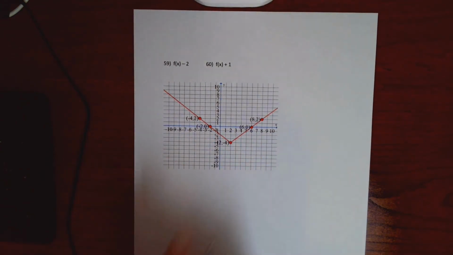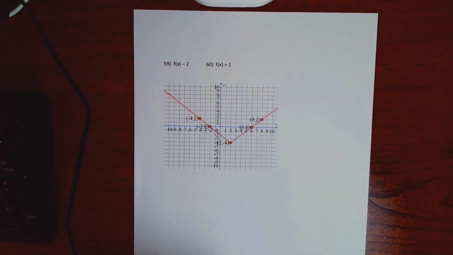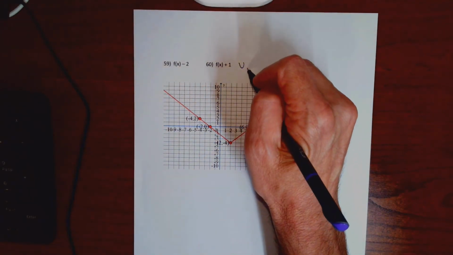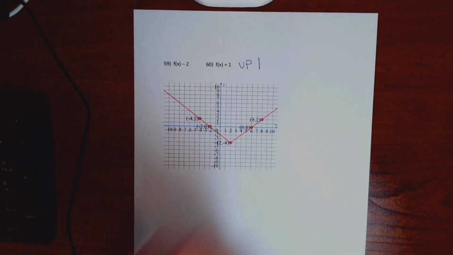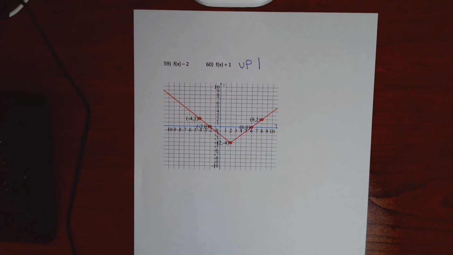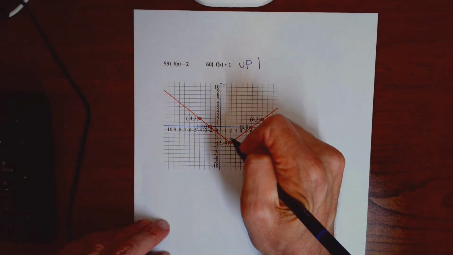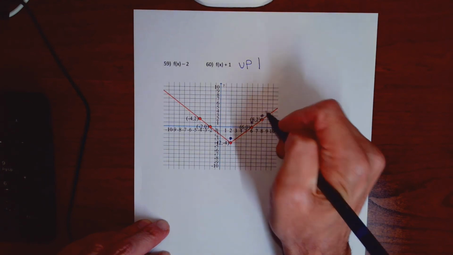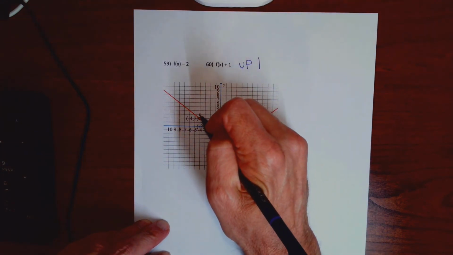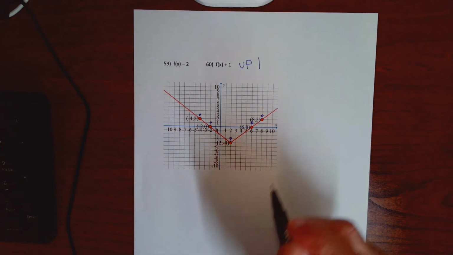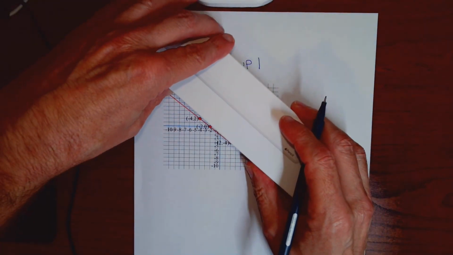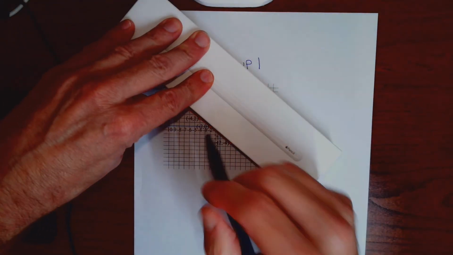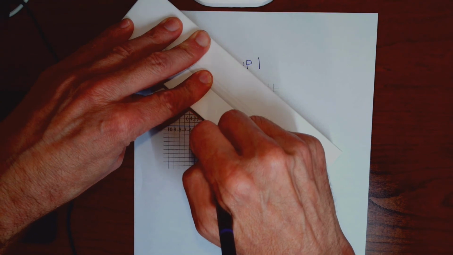Problem 60 gives me a graph of f of x, and it wants me to graph f of x plus 1. What does that mean to do? That plus is after, so I'm just going to move the graph up 1. I'm going to take every point and drag it up 1. Up 1, up 1, up 1, up 1, and up 1. And then the best I can, graph those. I need something that resembles a ruler. I might have to go out and buy a ruler.